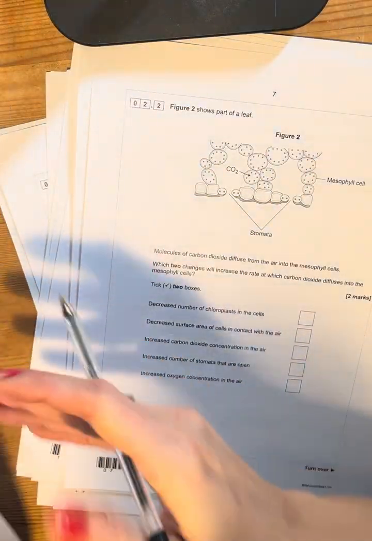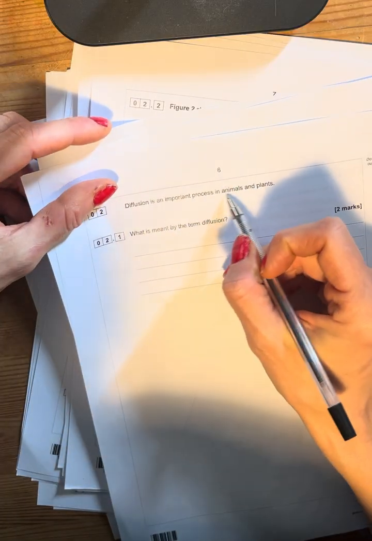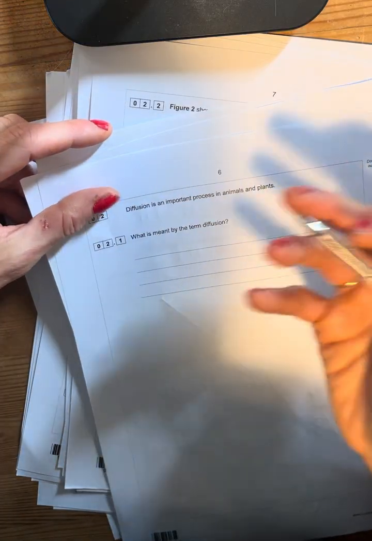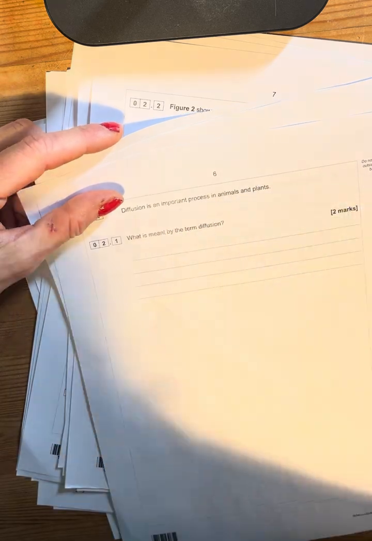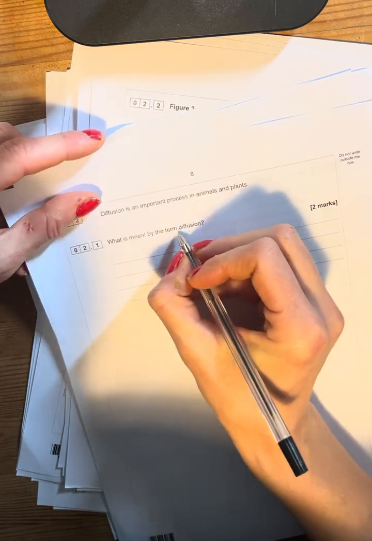Okay, on to this next bit. Diffusion is an important process in animals and plants. That could be something like gases, right? That we're breathing in, breathing out, and plants are using the gases for photosynthesis. What is meant by the term diffusion?